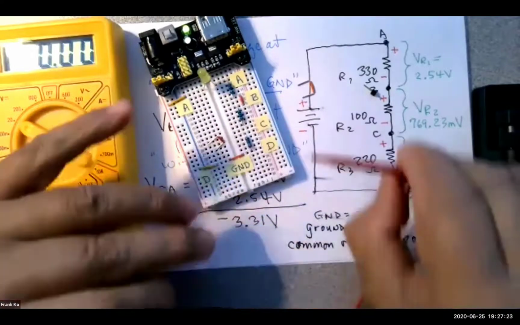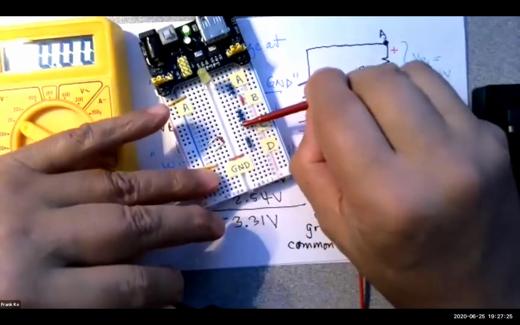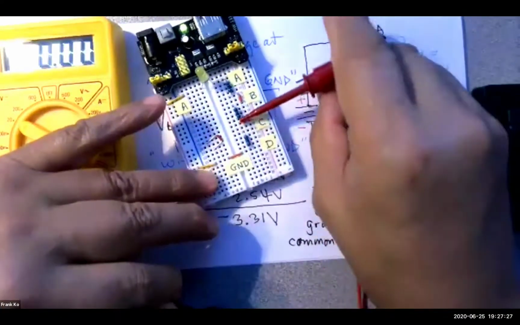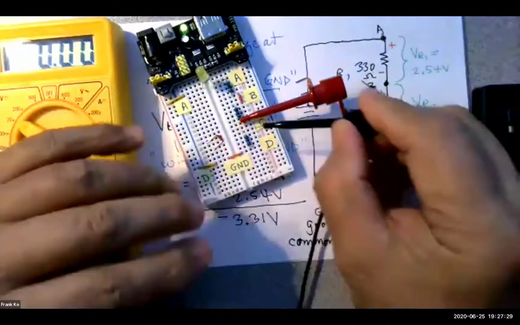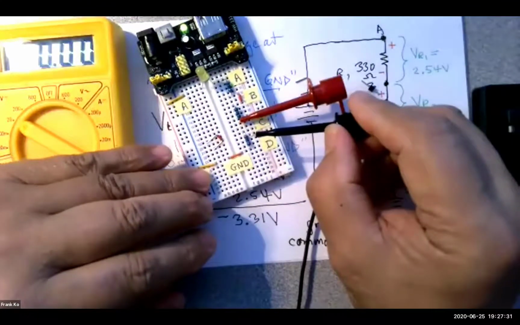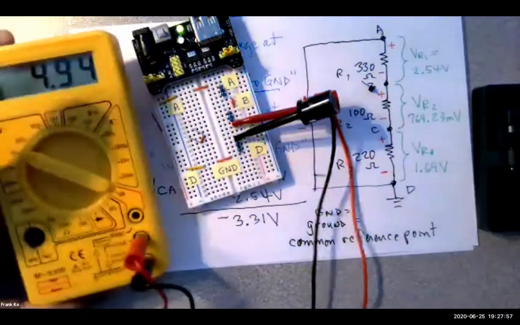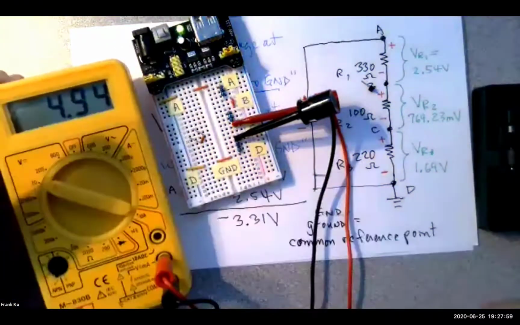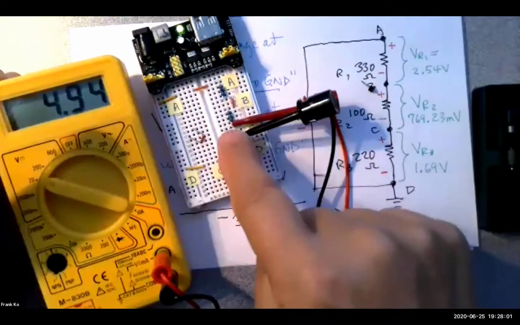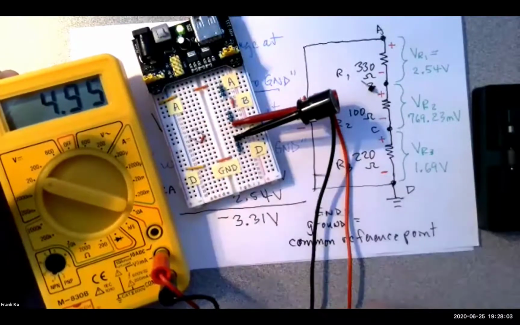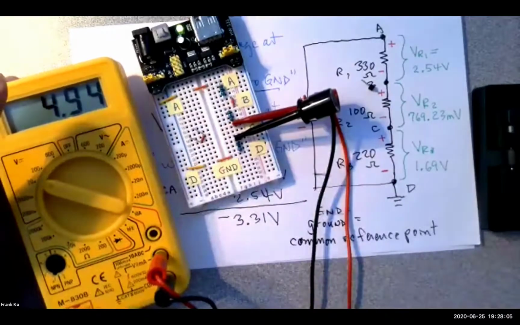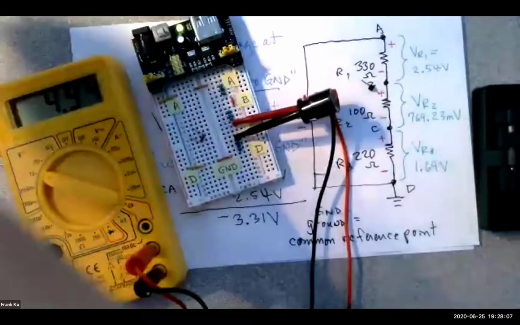What is my voltage measurement across an open? Well, let me connect this to one end of the open, and let me connect this to the other end. I expect to see the voltage there. I expect to see the voltage source, which I do. I have broken the circuit open, I'm measuring voltage on open, and I get 4.9 and change voltage.